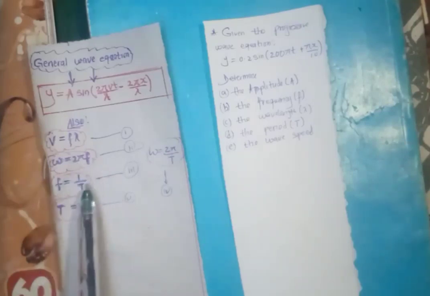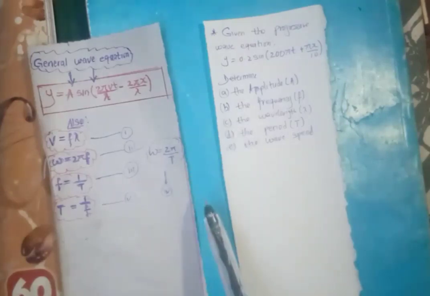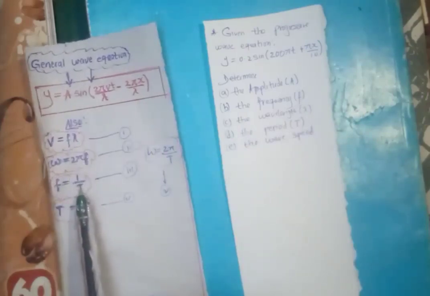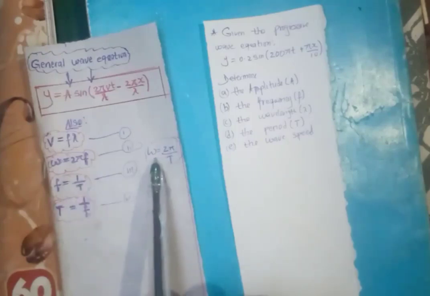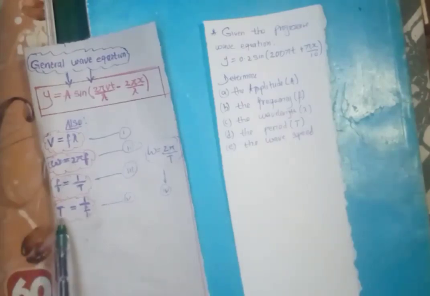And equation 3, f is the reciprocal of the period. And equation 4, we can also have ω equal to 2π over the period. Why? Because if you replace the frequency here with 1 over T, you are going to arrive at ω = 2π/T. And the last but not the least here is T = 1/f, or period equals 1 over frequency. They are reciprocals of each other.